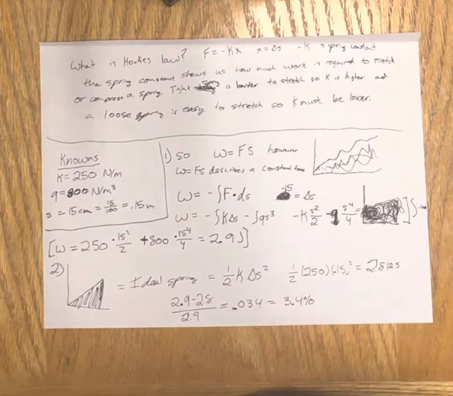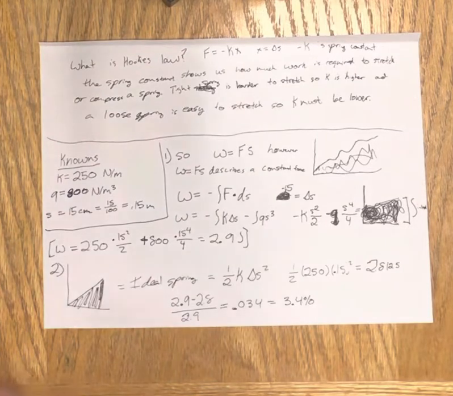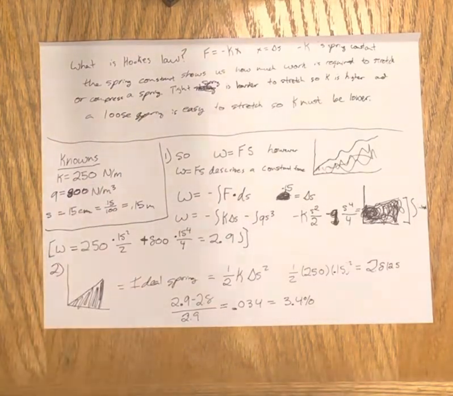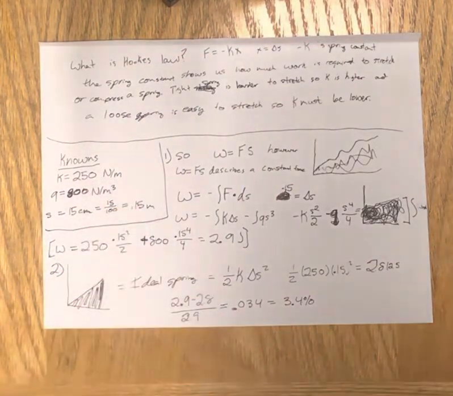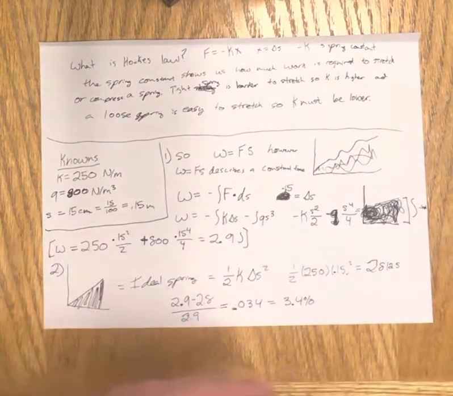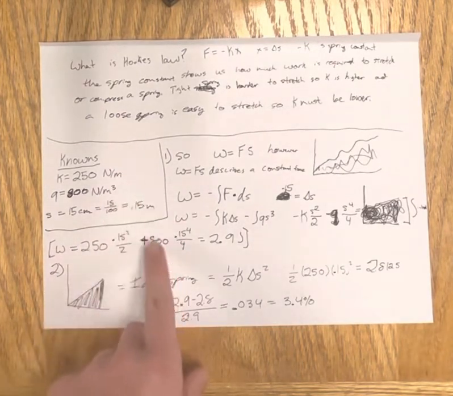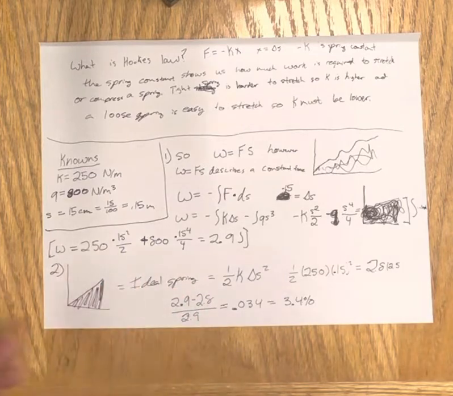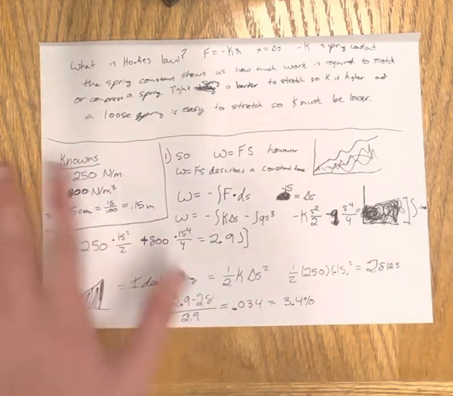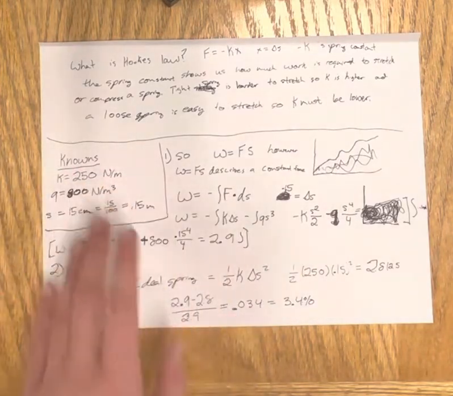A spring constant will show us how much work is required to stretch or compress a spring. A tight spring is hard to stretch, so K is higher, and a loose spring is easy to stretch, so K must be lower. So K is 250 N/m, Q is 800 N/m cubed, and S is 0.15 meters, which we convert to meters because these are in meters, is how much we're compressing the spring. So those are our knowns. We're writing that down.